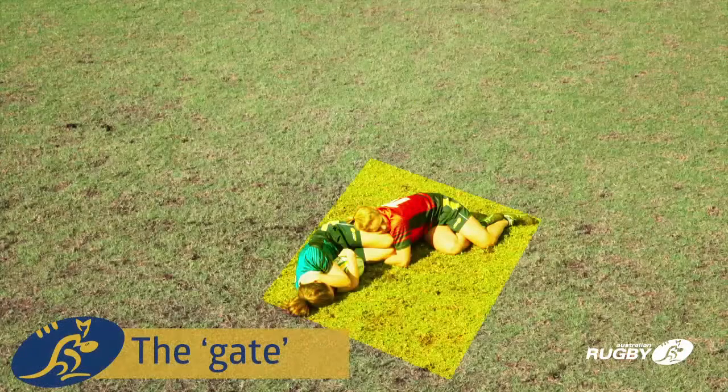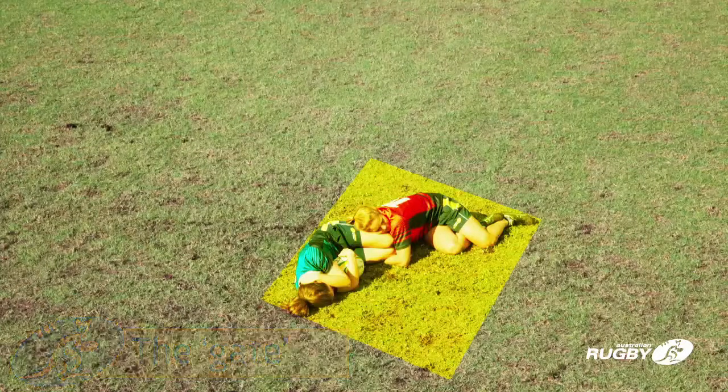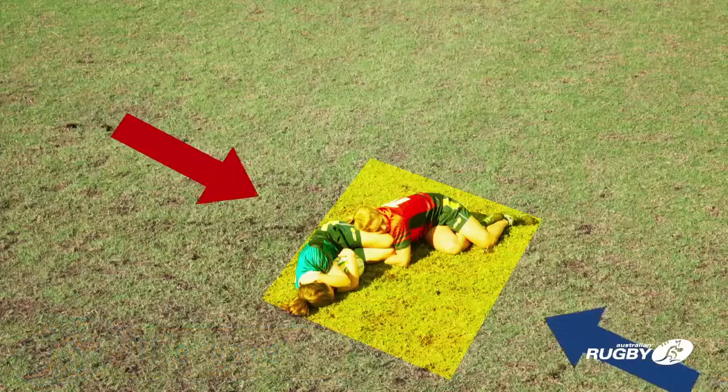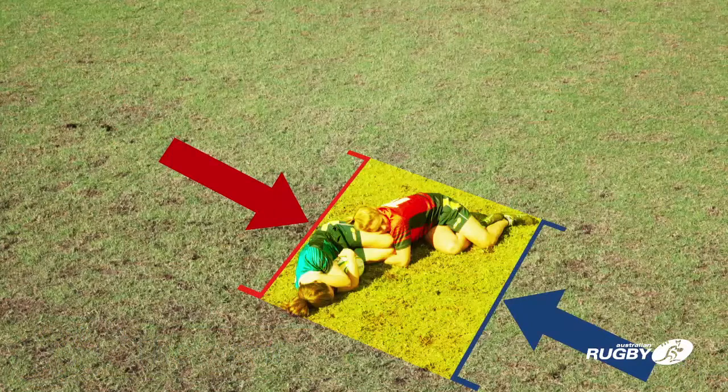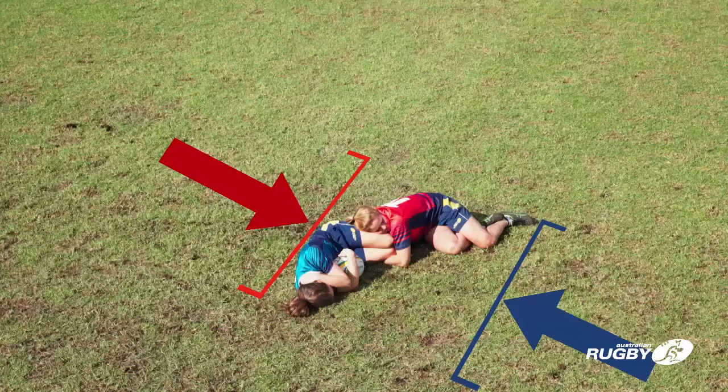Whilst the law book does not refer to a gate explicitly, the concept is a way of explaining that arriving players approach the tackle from behind the ball and behind the player closest to the goal line. Players must approach from the direction of their own goal line.